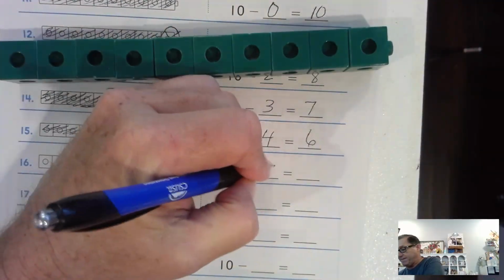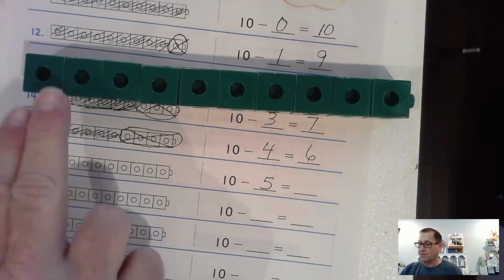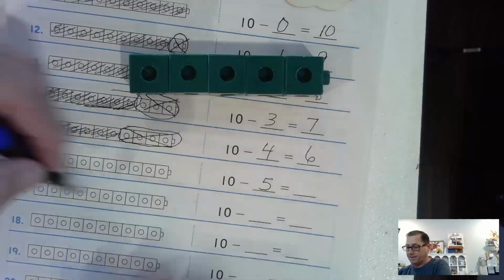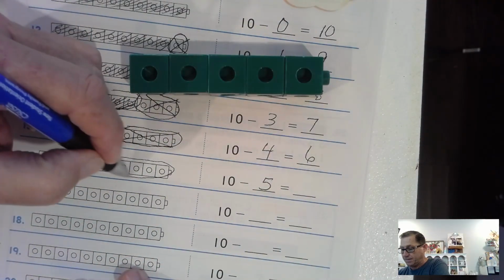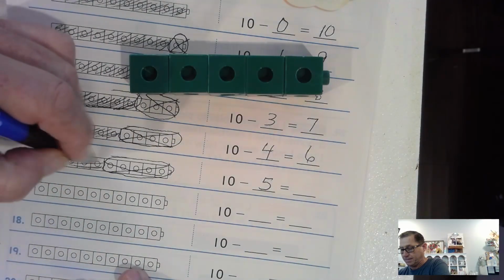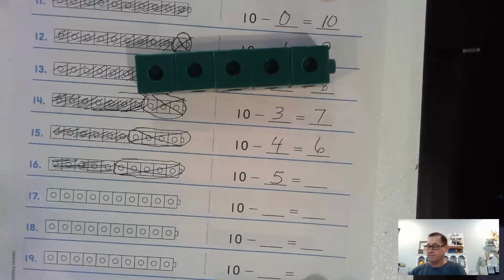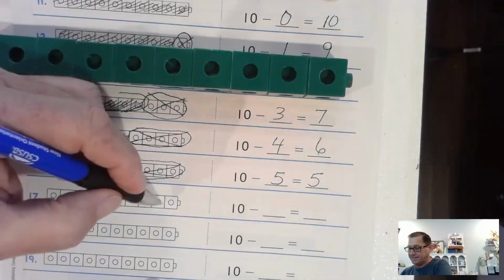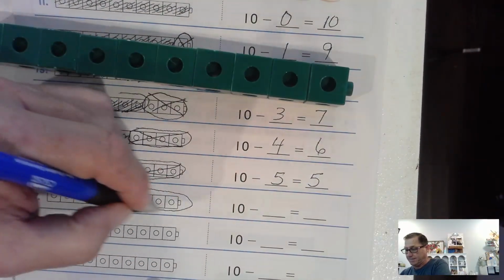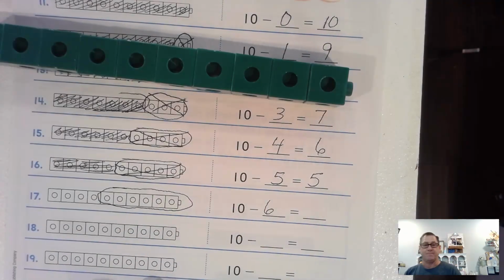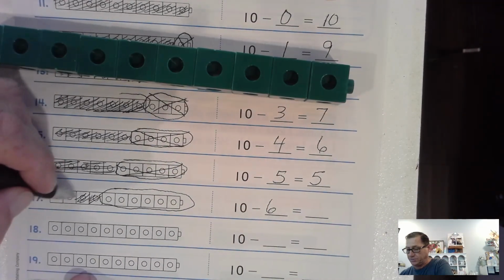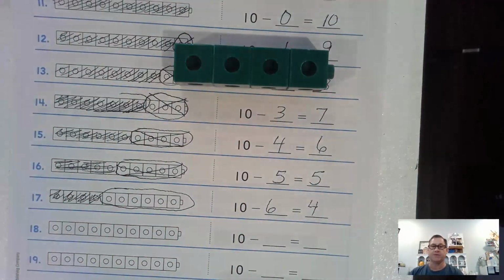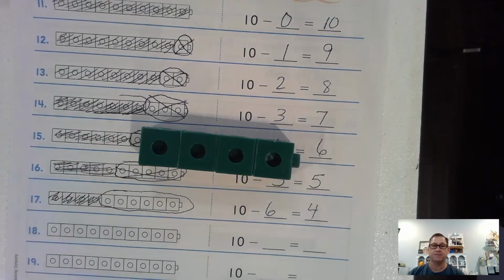Now we're going to take away 5. 1, 2, 3, 4, 5. How many are we left with? 1, 2, 3, 4, 5. Okay. 10 minus 5 is 5. Okay. Now we're going to take away 6. 10 minus 6. How many are we left with? 1, 2, 3, 4. Okay. So again, we took away 6, and we're left with 4.